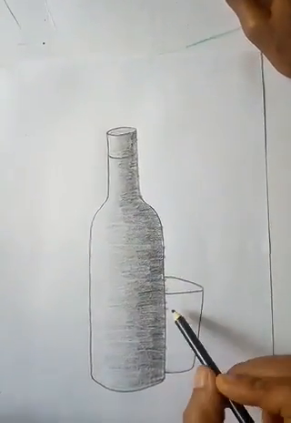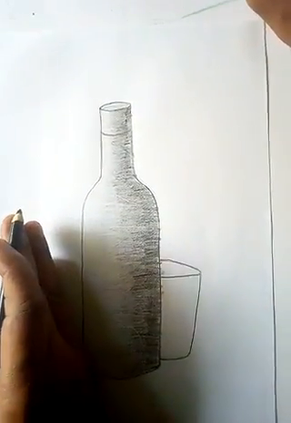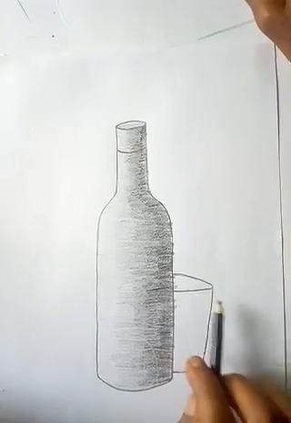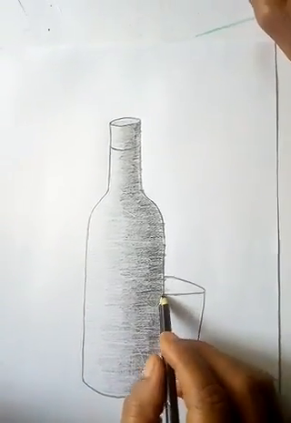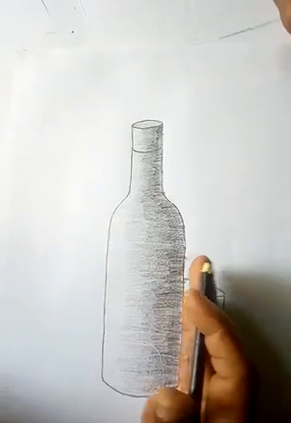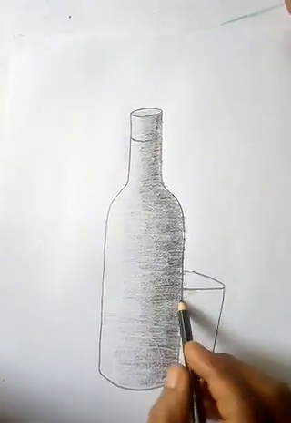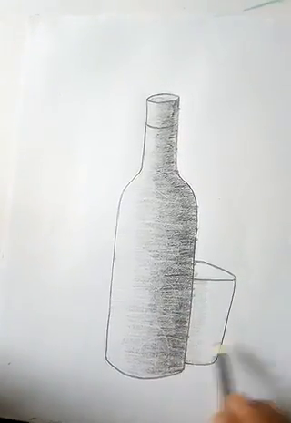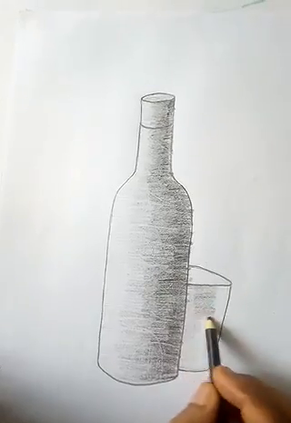Now the same for the other object. Now this part is our light side. On this object too, this part will be its light side. Here, the dark side. Now here, we'll make it light because the left for us here is light. So I'll make here light all the way down. As I'm going in a little darker, just like we did, a little darker.